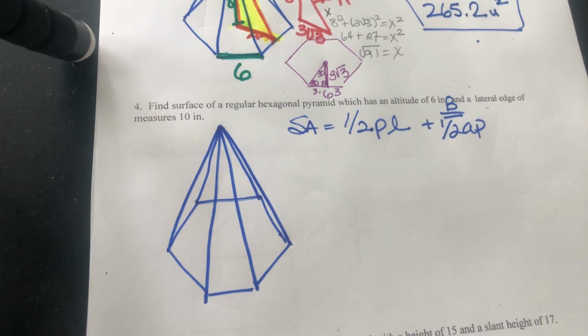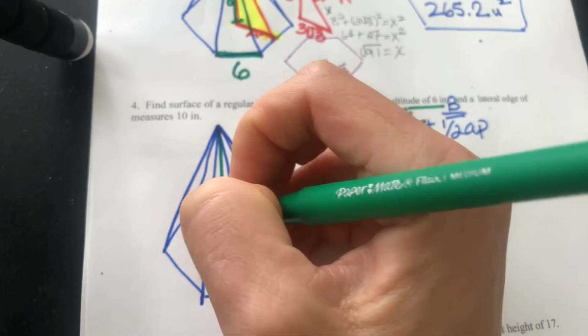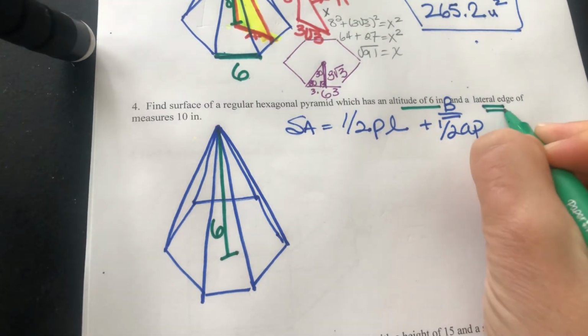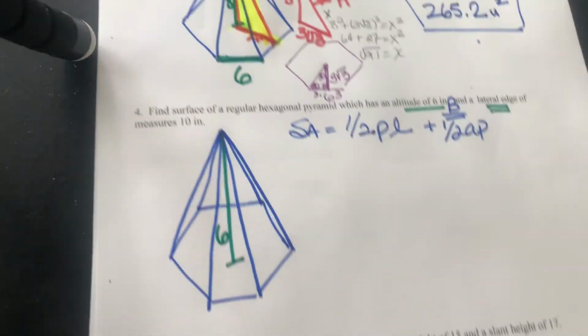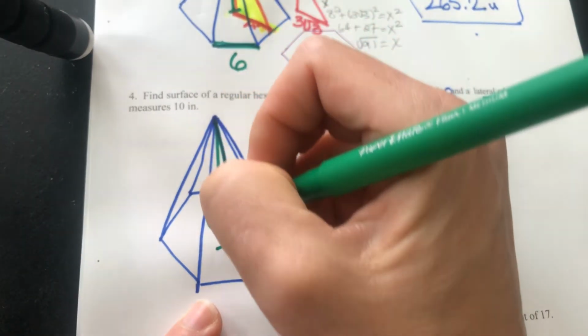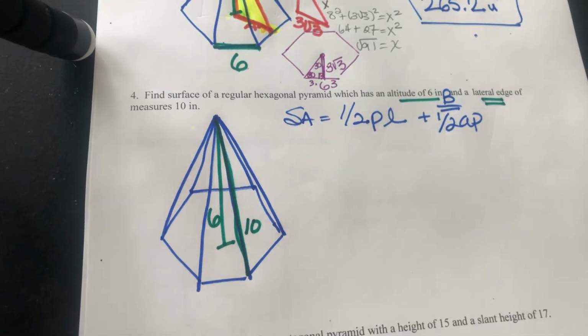All right, so let's put our numbers in. So this time, again, we have an altitude of 6. So here is your altitude. Now, the difference: lateral edge, this was base edge. Please understand the difference. Lateral edge of 10.